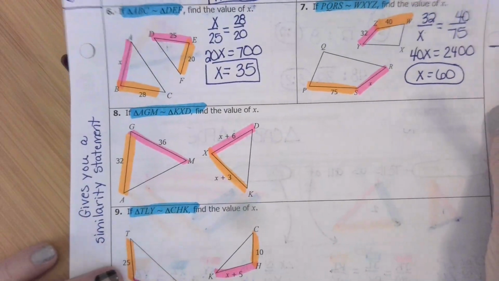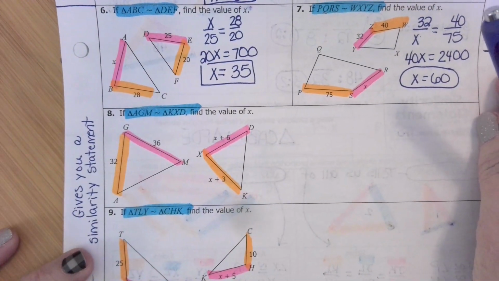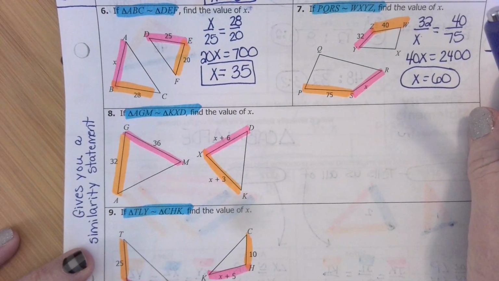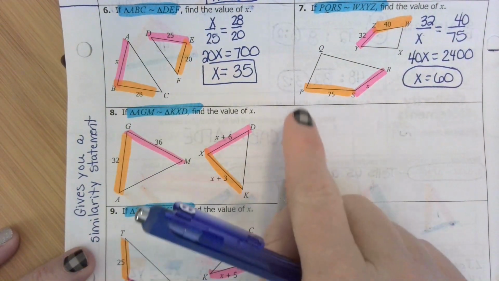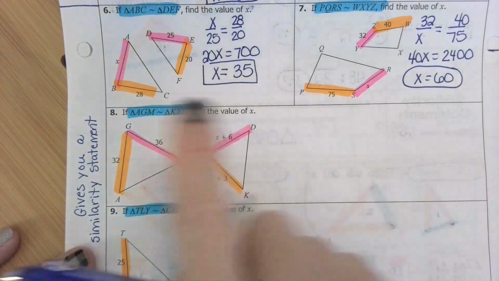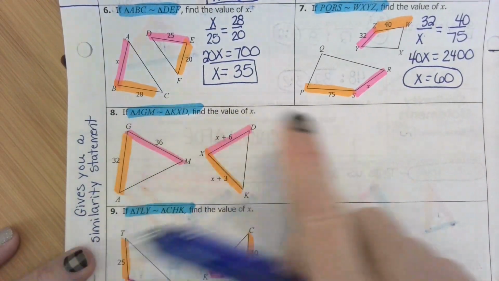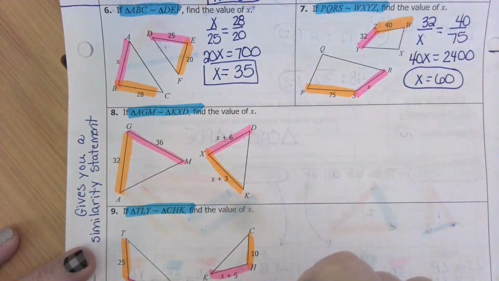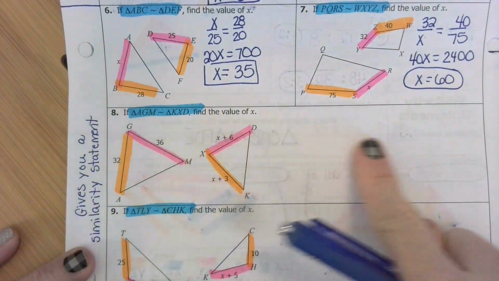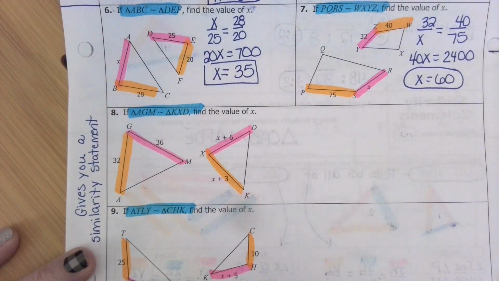Okay, number 8. You've got the highlighting done. I'm going to put pink over pink equals orange over orange, left over right equals left over right. I want you to work this out. You should not get a decimal. It's just going to test your algebra skills. So go ahead and work this one out, and then I'm going to put a question in here seeing if you got it right. So go ahead and do that now.